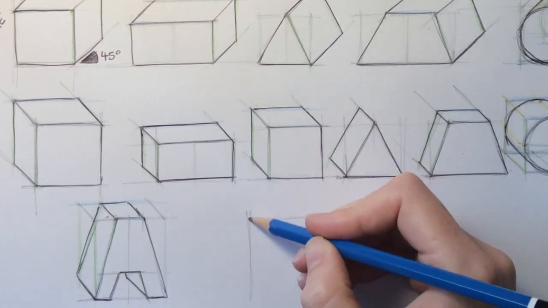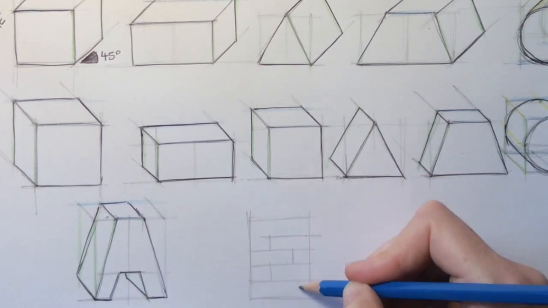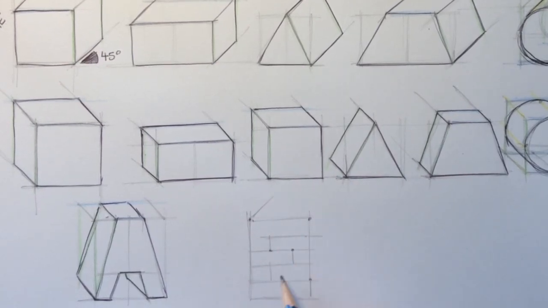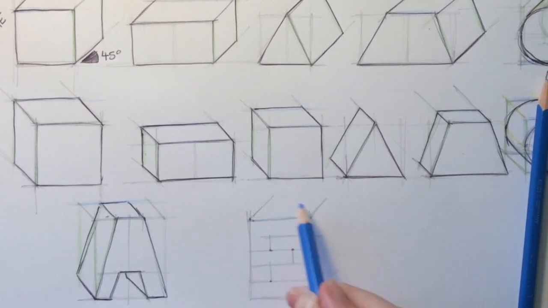As I draw out another form, you can see that I set out a guide and I can adjust it and tweak it, and I build it up very incrementally. I really recommend that process of constructing with really light lines.